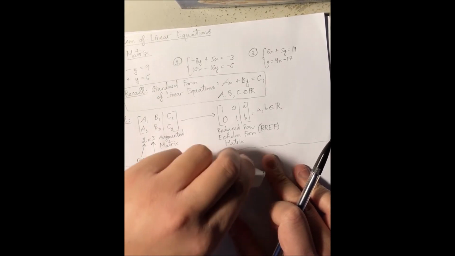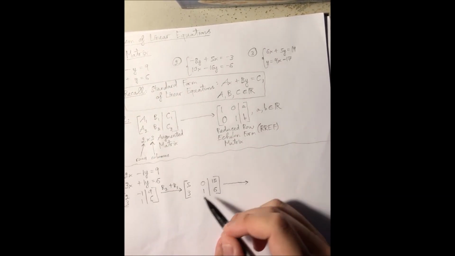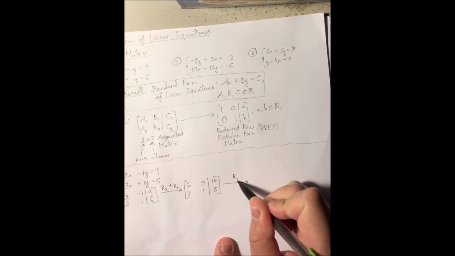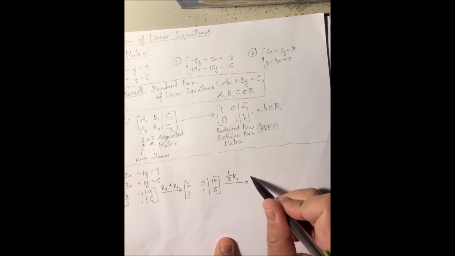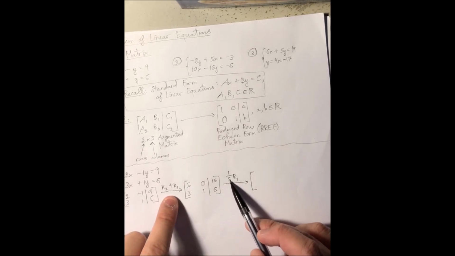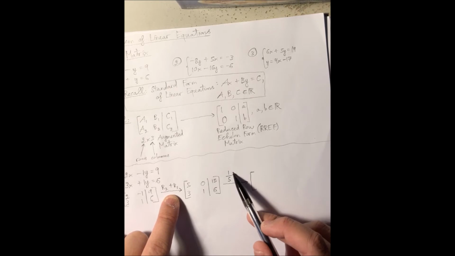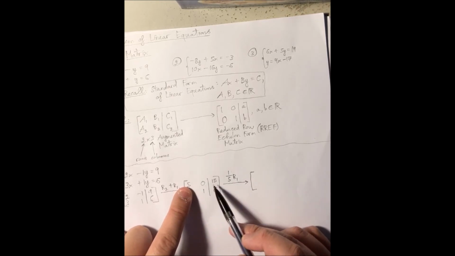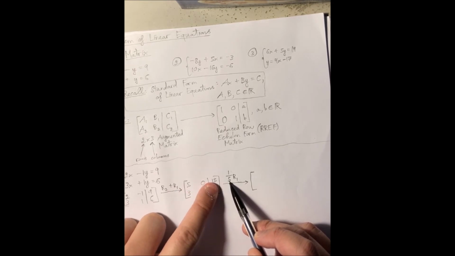And that can be easily done because if I take row number 1 and I multiply it by 1 over 5, that means what? Well, when I multiply any row by a number, that means I take this number and I multiply every number of that row. So 1 over 5 times 5, 1 over 5 times 0, and then 1 over 5 times 15.